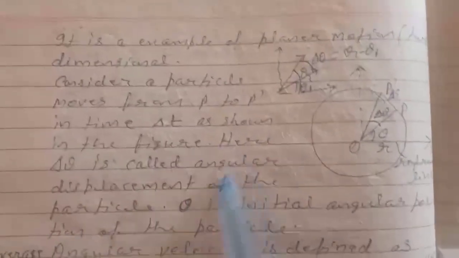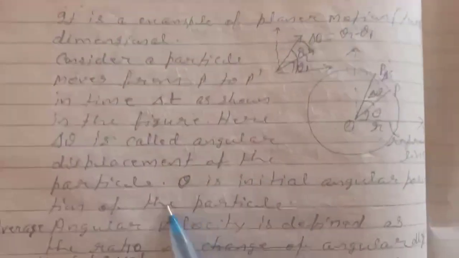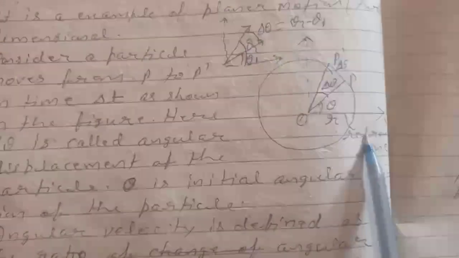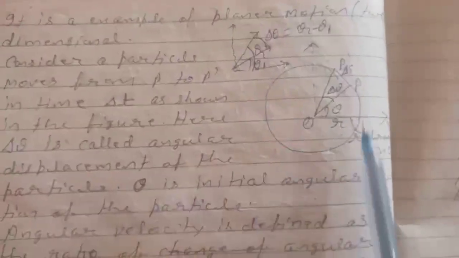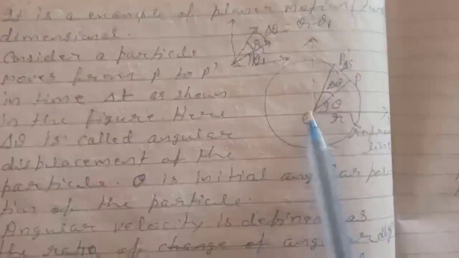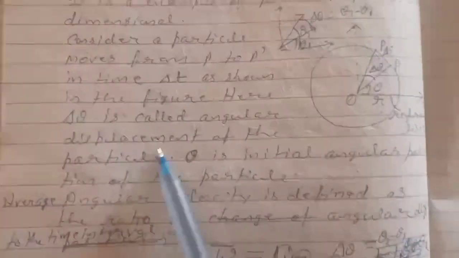Consider a particle that moves from P to P' in time delta t as shown in the figure. Delta theta is called the angular displacement of the particle. This is the reference line, this is the circular path, this is the origin, and theta is the initial angular position of the particle.